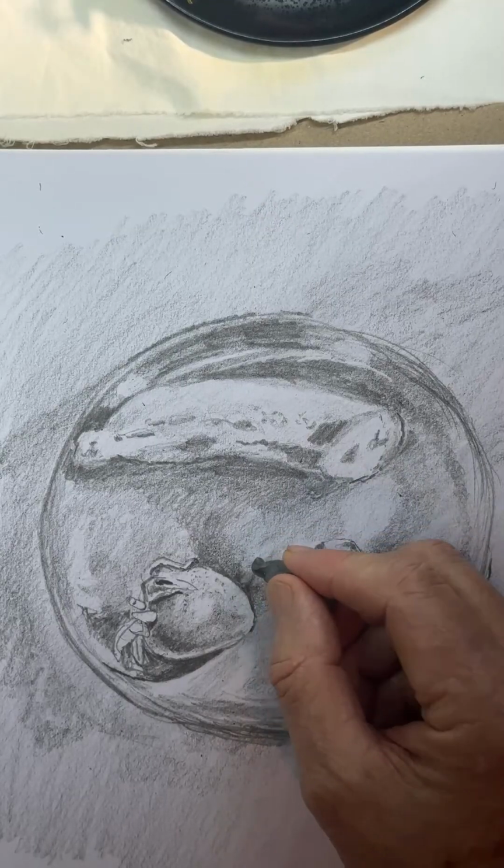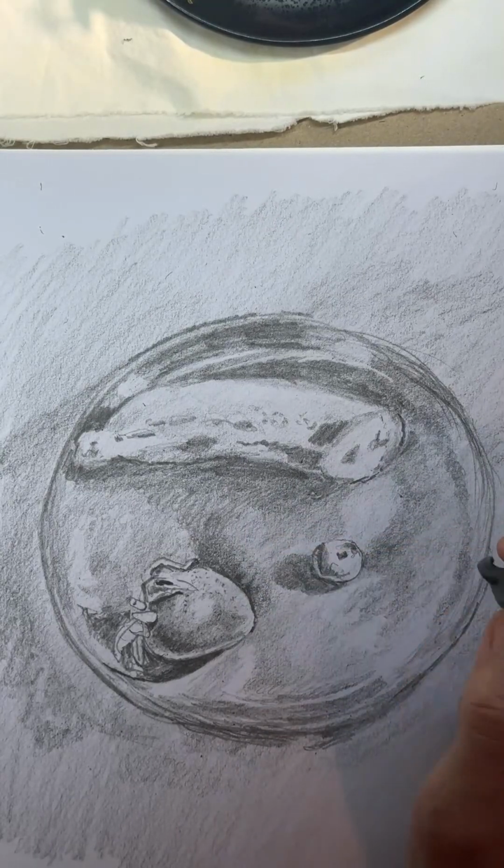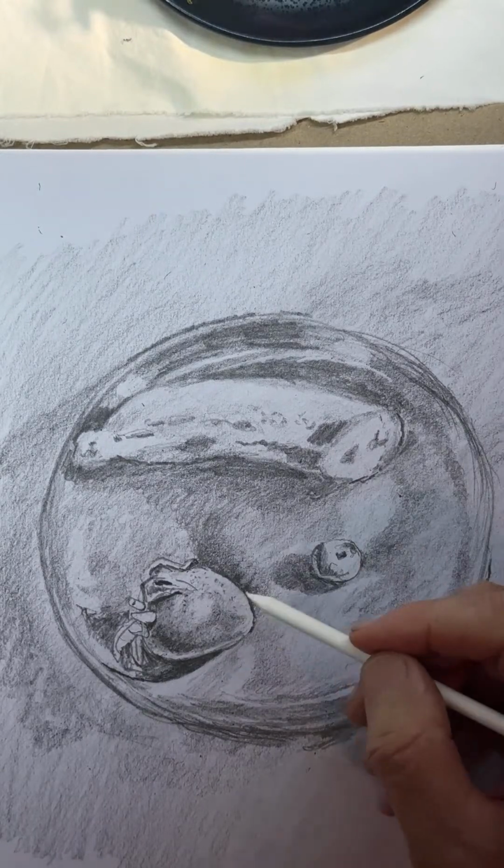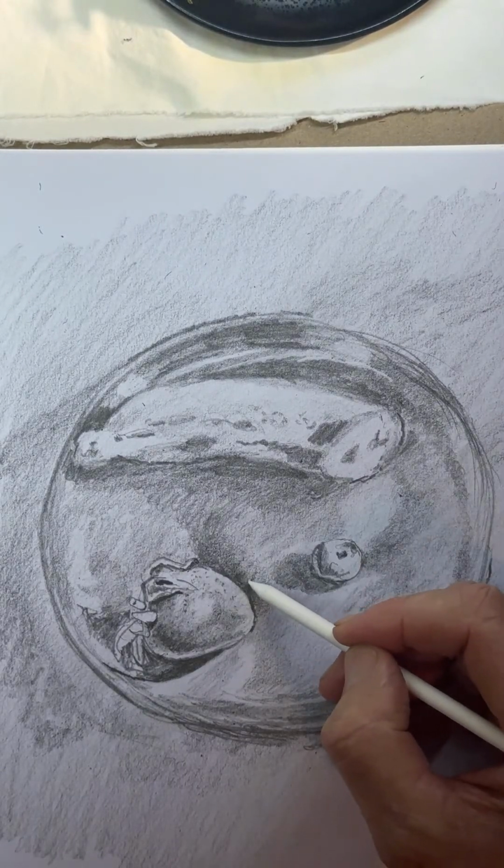So now we're trying to make the, okay. I'm really not big on a blending stump, but having said that, I think I'm gonna see about blending this area right here. We'll see what happens.